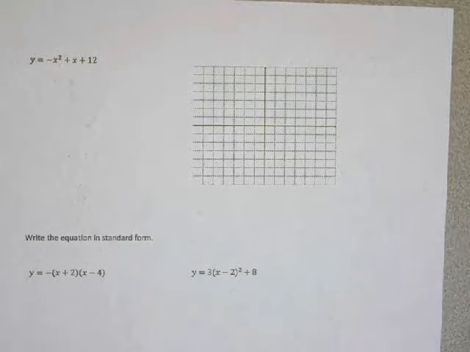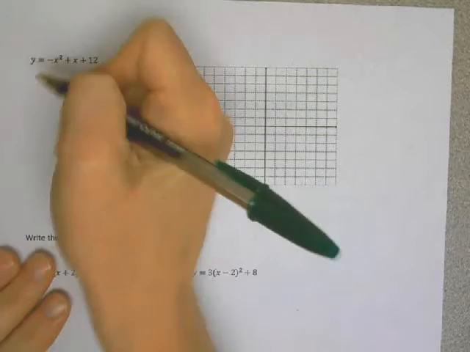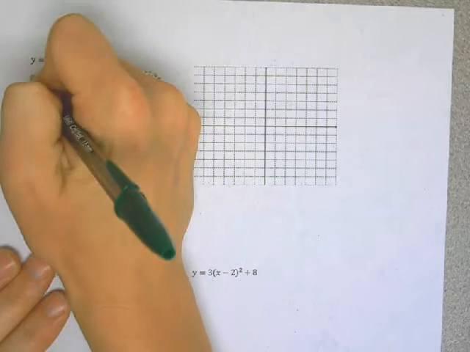This is your last video for this lesson. I wanted to do another example of graphing a quadratic in standard form. Very important that you label A, B, C to help you.